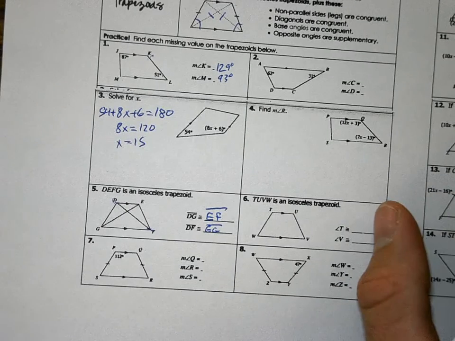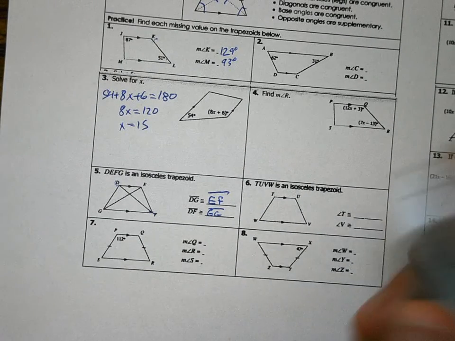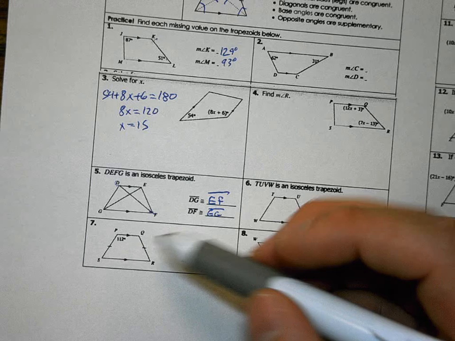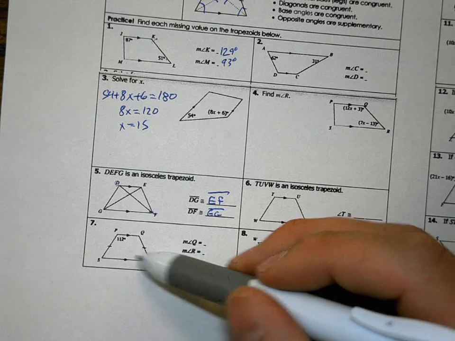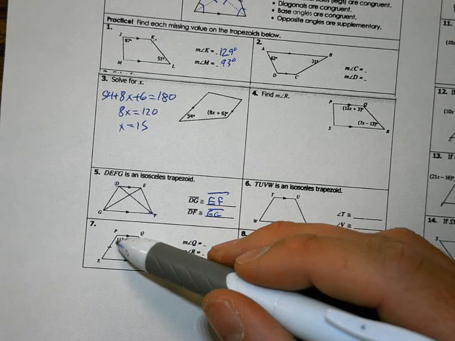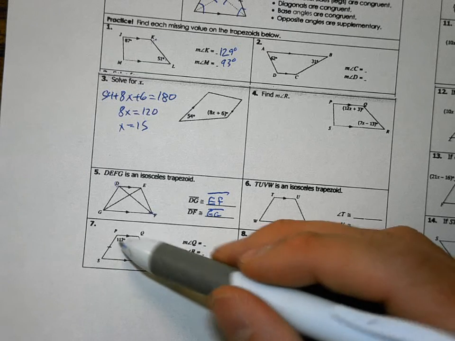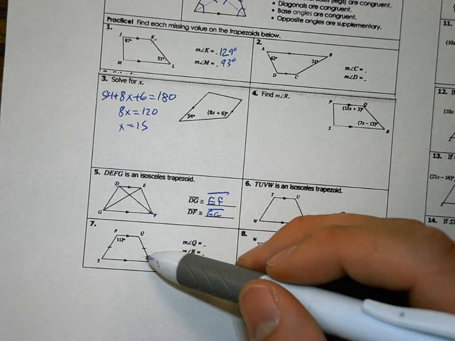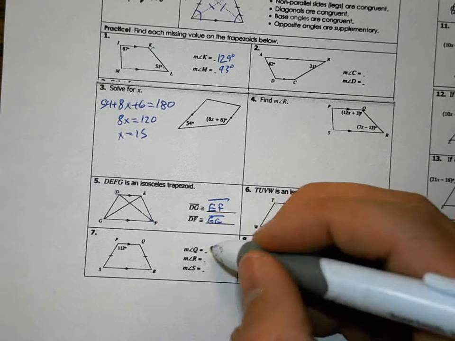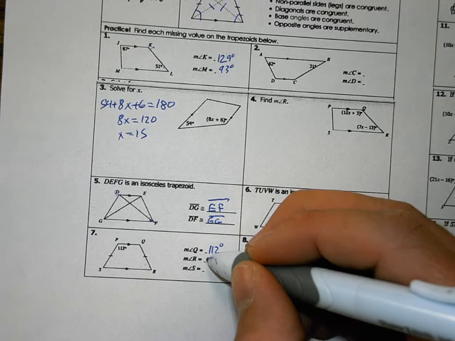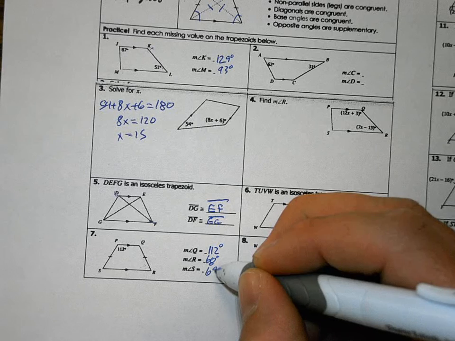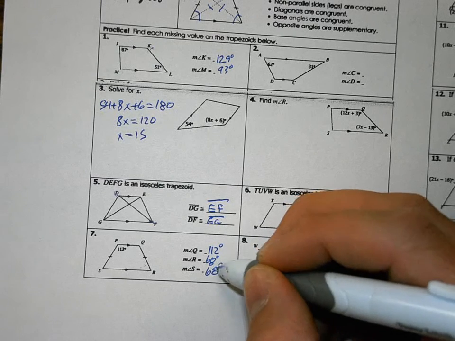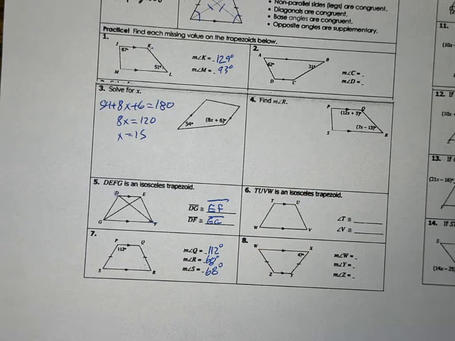Okay, number 7. Angle Q. This is an isosceles trapezoid, so if the base angles are congruent, that would make the top angles also congruent because these are still supplementary. So angle Q is going to be 112. Angle R is going to be 68 degrees because 180 minus 112 is 68.